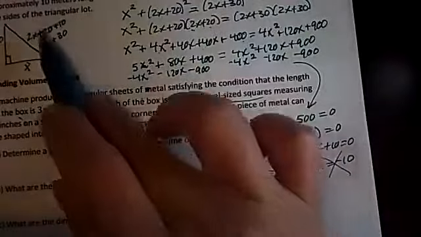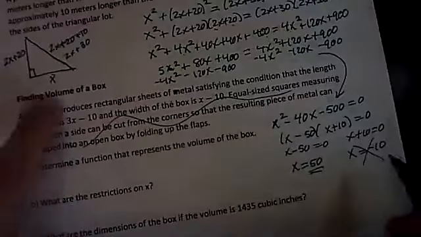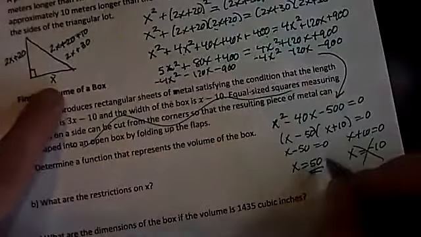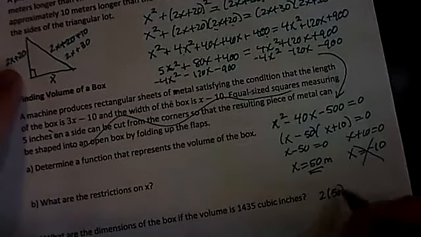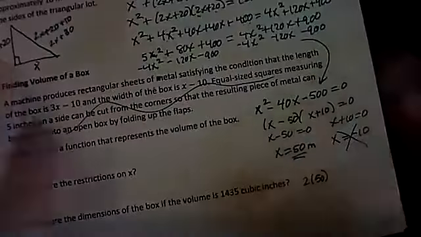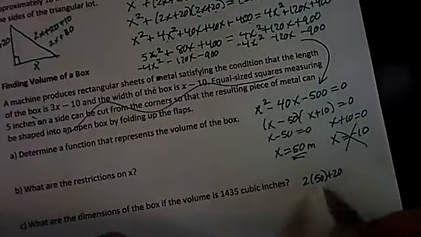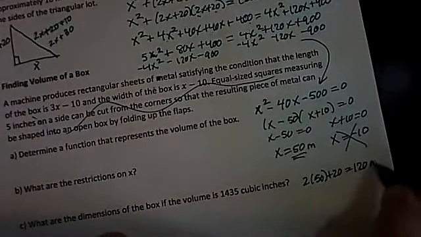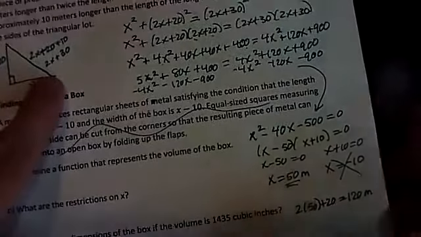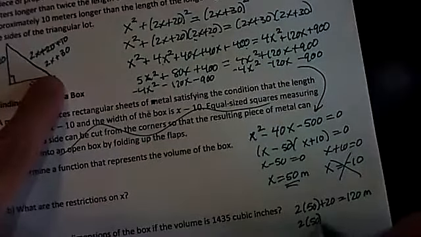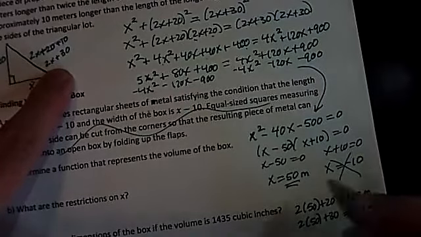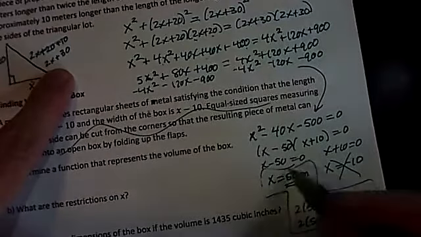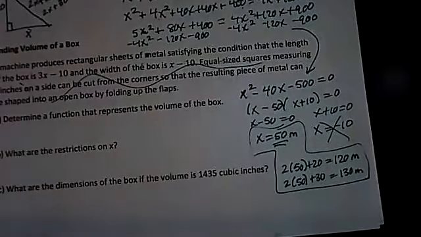Now the question says, find the lengths of the sides. So we know that one side is 50, and don't forget to label 50 meters. Now in this one I'm going to put a 50 in. In the 2x plus 20, we'll put a 50 in there, and that would be 100 plus 20, so that's 120 meters. That's the second side. The third side is 2x, which is 50, plus 30. It's really 10 more than that, so 130 meters. So those are the answers to the three sides of the triangular lot.